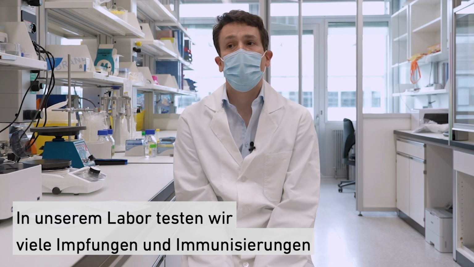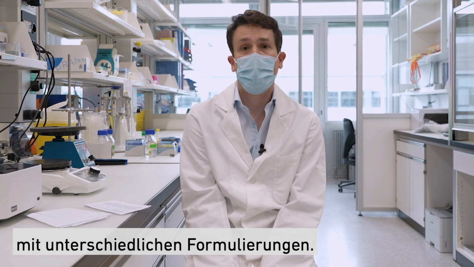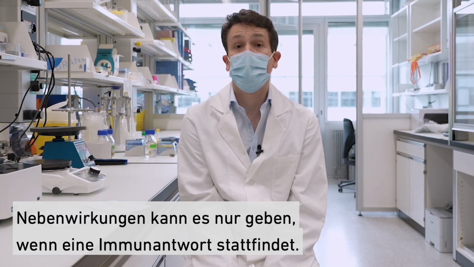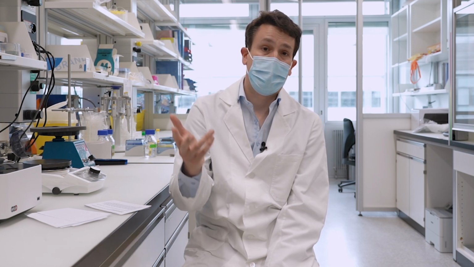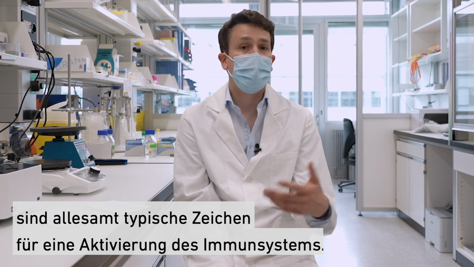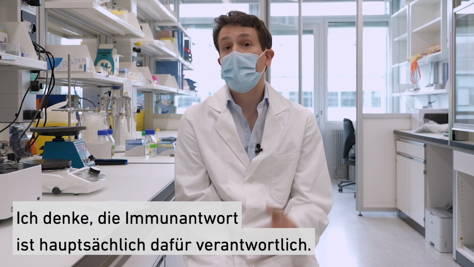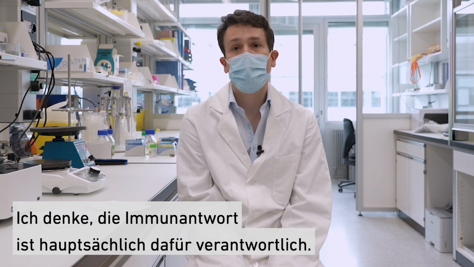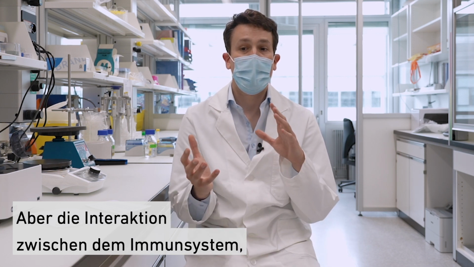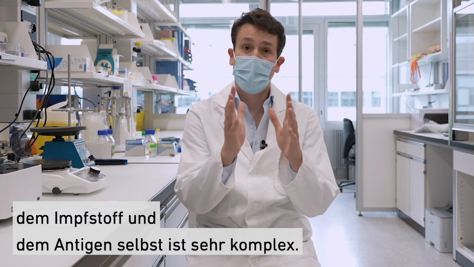So in our lab, we do a lot of vaccinations or immunizations with different formulations. And when we don't trigger any immune response, there's no side effects. Side effects can occur, of course, when there's an immune response. And if you think about it, headache, redness, fever, and so on, those are all signs of a classical activation of the immune system. So I personally would say it's mostly linked to the immune response, but it's a very, very complicated interaction between your immune system, the vaccine components, and the antigen itself.